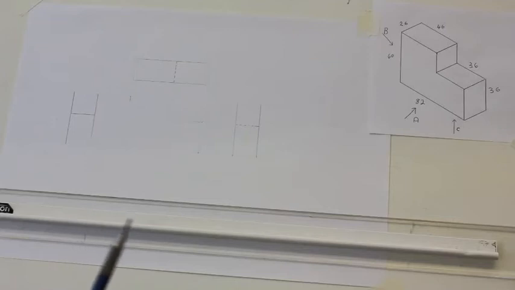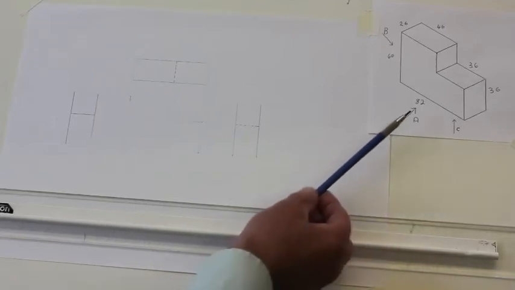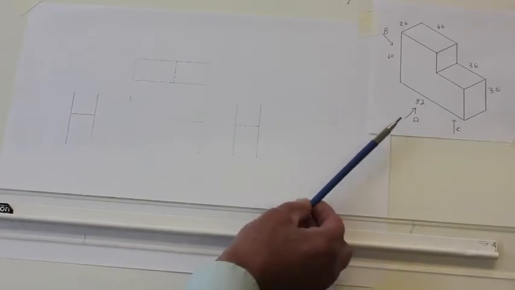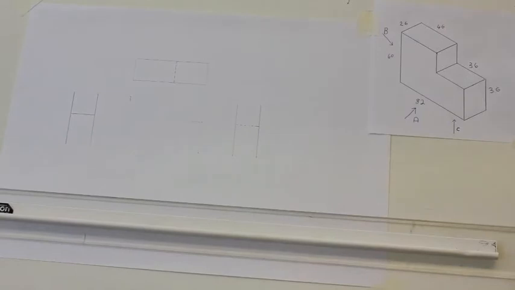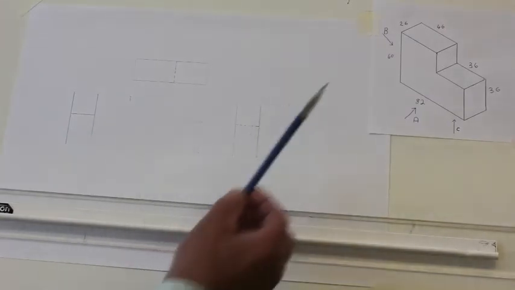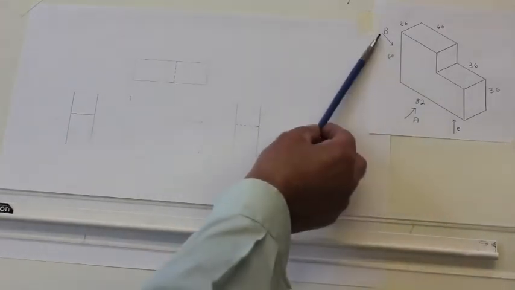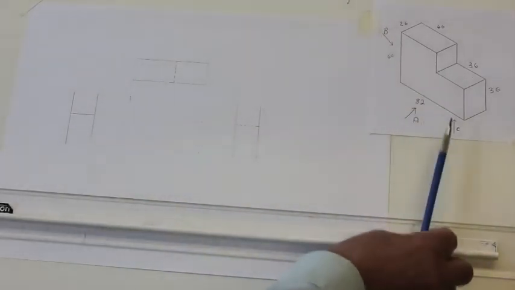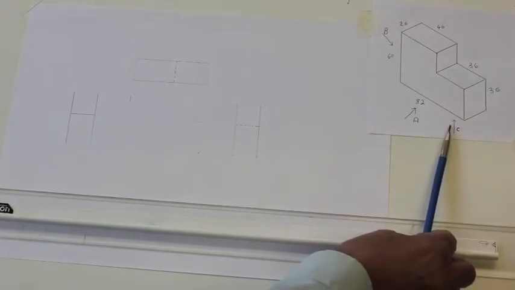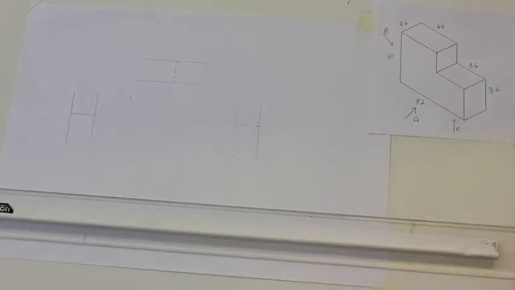These are views of the object viewed directly from a particular direction. For instance, direction A, looking at it this way, would be the front in this case. Direction B will be looked at from this direction, and the plan will be looked at from the underneath, which is direction C. There are two types of orthographic view.